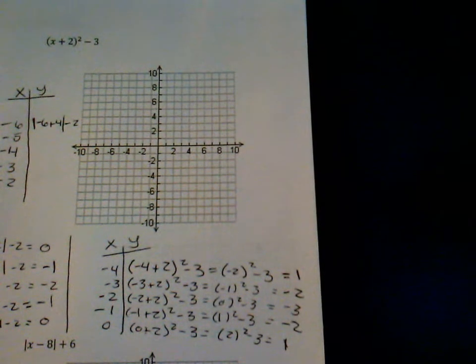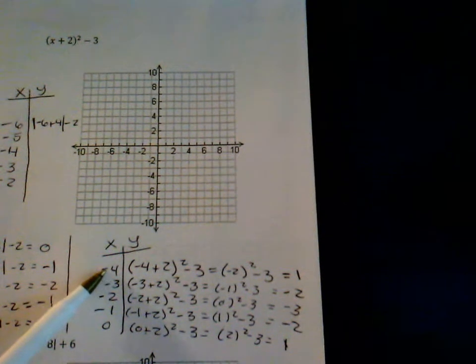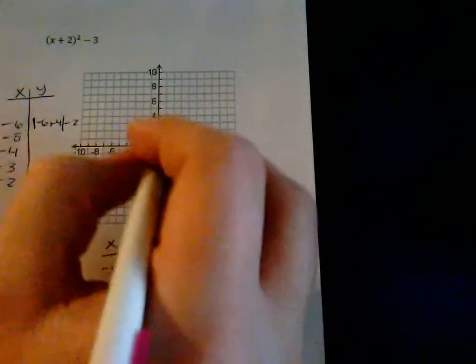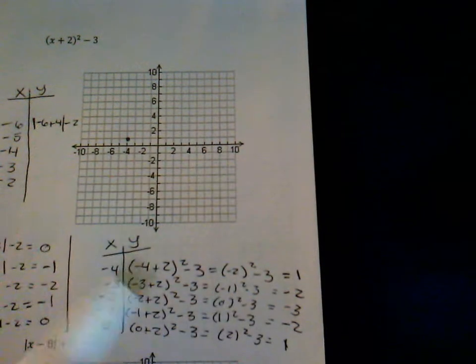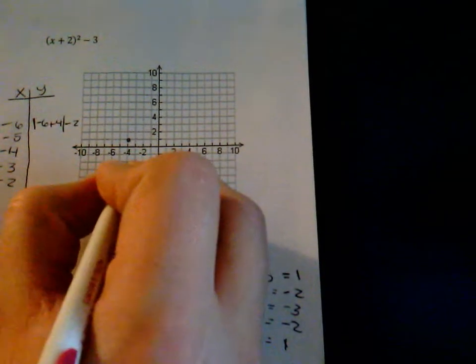So what you're going to notice is you have a number here, and it's going to repeat. It's going to repeat again. Alright, so it's just like the absolute value, except it's just a little bit different when graphed. It's going to look a little different. So first we're going to do negative 4, 1. Then it's going to be negative 3, negative 2. Then it's going to be negative 2, negative 3.